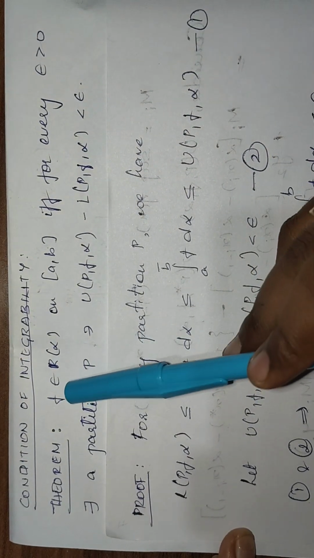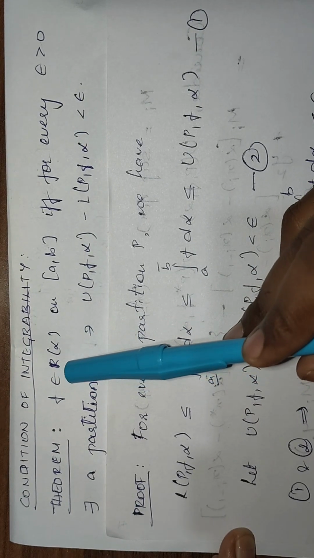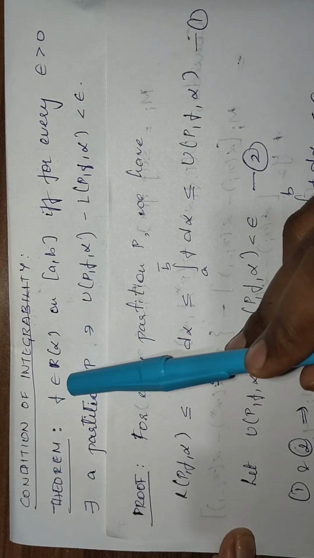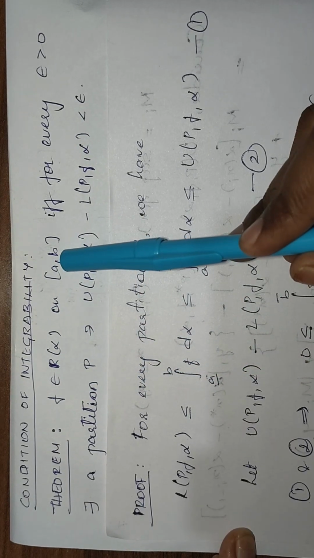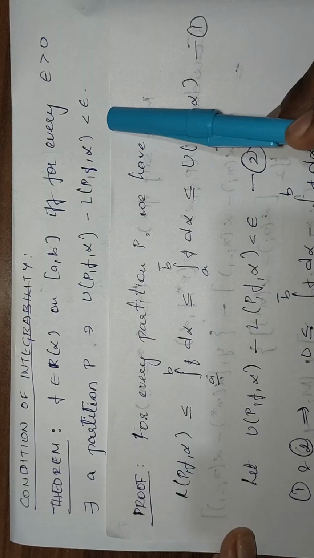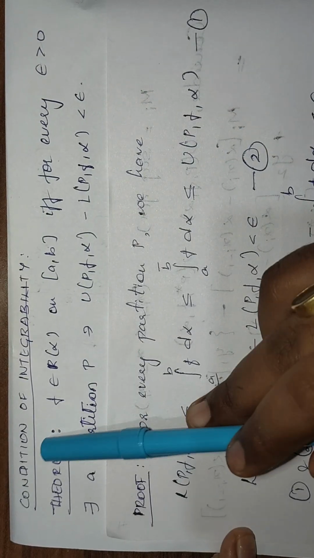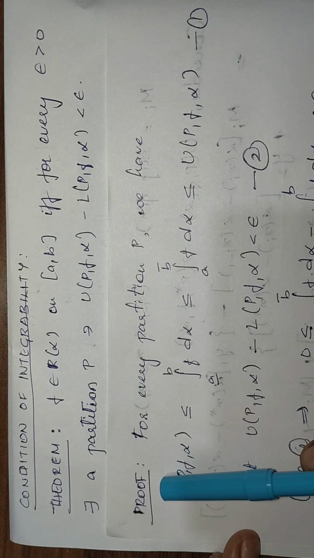So f belongs to R of alpha means f is Riemann-Stieltjes integrable on the closed interval [a, b] if and only if for every epsilon positive there exists a partition P such that the difference between the upper and lower sum is less than epsilon. So this is the condition of integrability. Okay, now let's get into the proof.